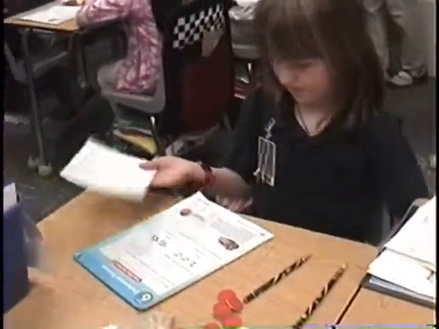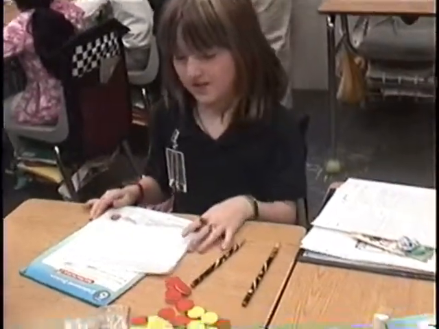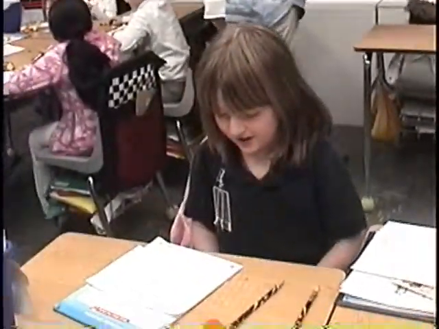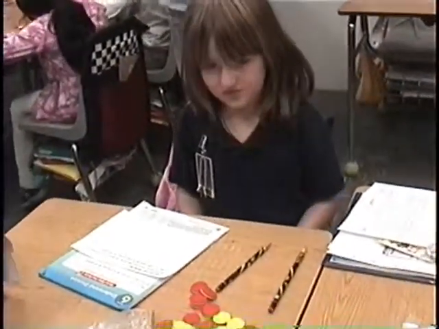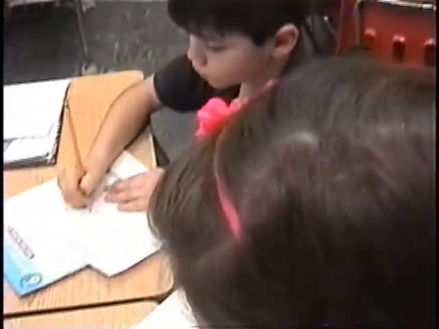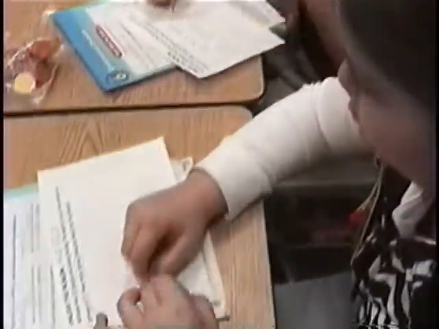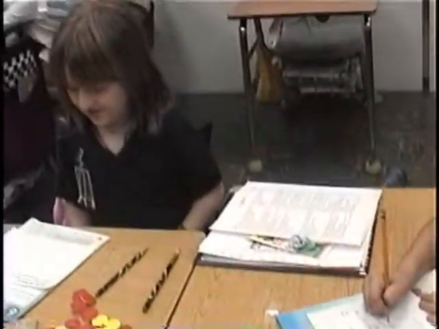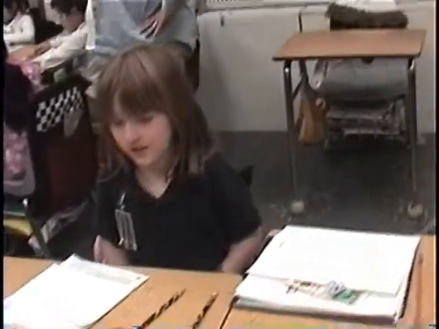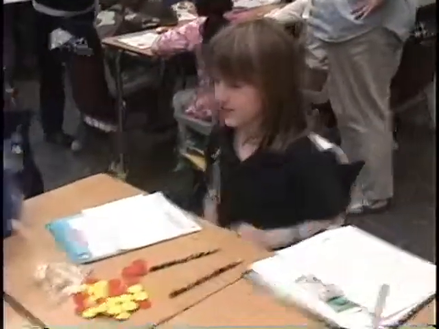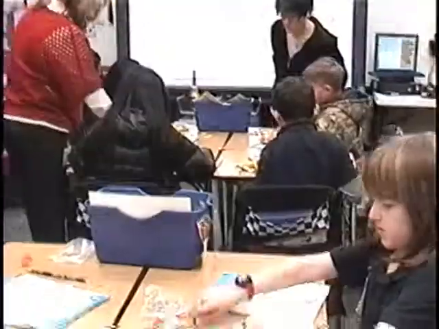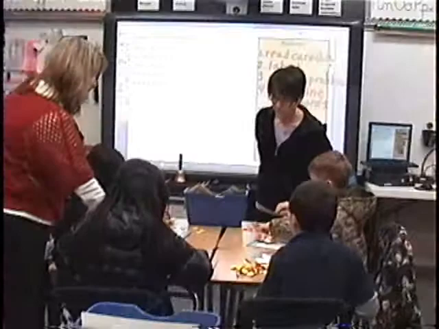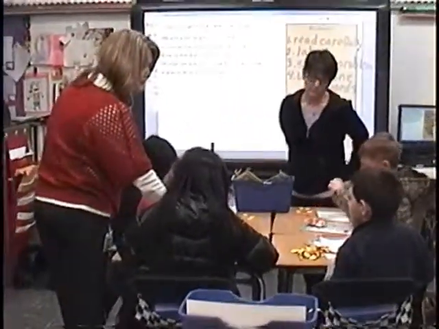Good job. Where are your counters? Make groups of just 3. You can't always, because if you switch it around, it's 4 times 3, and that equals 12. Yeah, it will be 4 boxes of 3. It's still the same answer. Okay, let me see. How many in your third group? Did you put it in groups of 3?